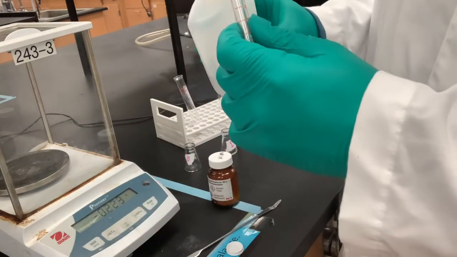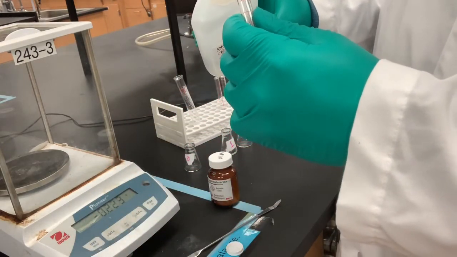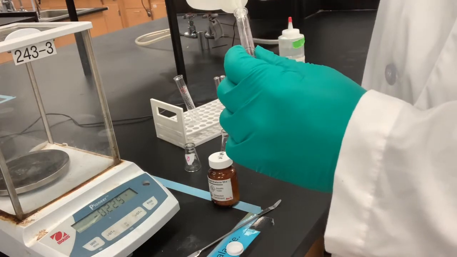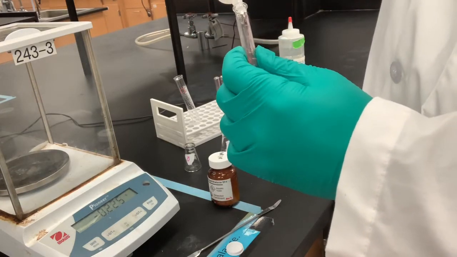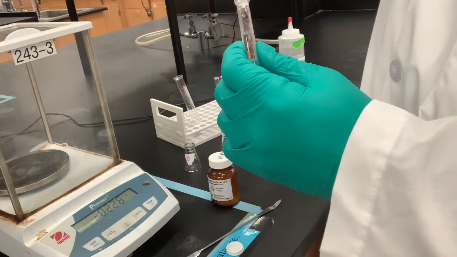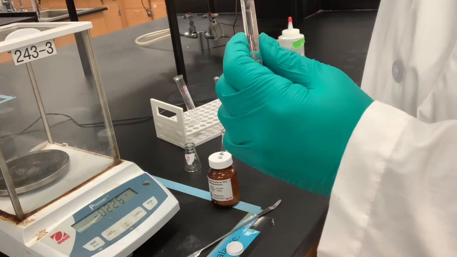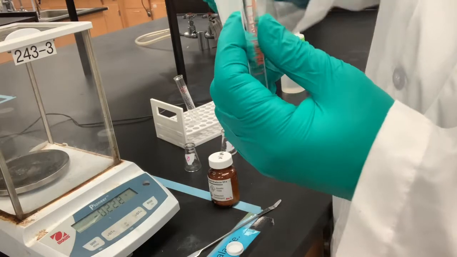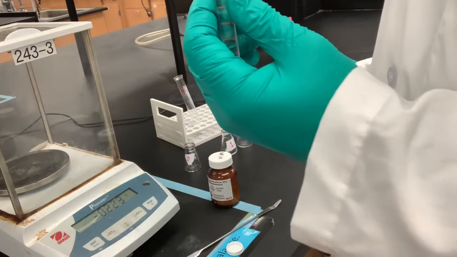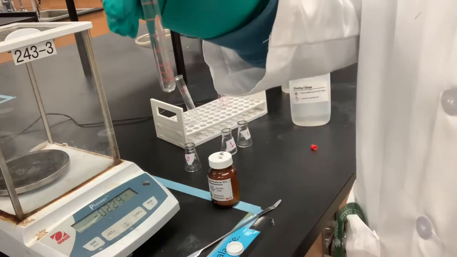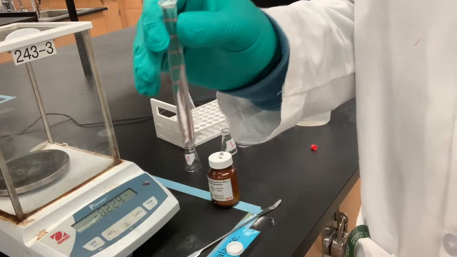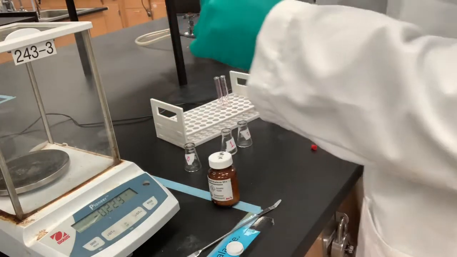So I'm gonna measure out my 5 milliliters of diethyl ether and use that to dissolve. Ooh, shaky hands. Okay, so that's approximately 5 milliliters. So I'm just gonna pour this in.